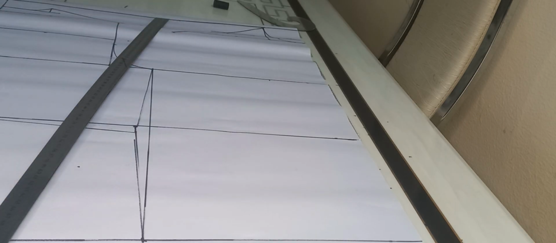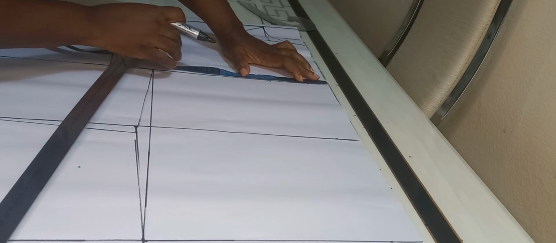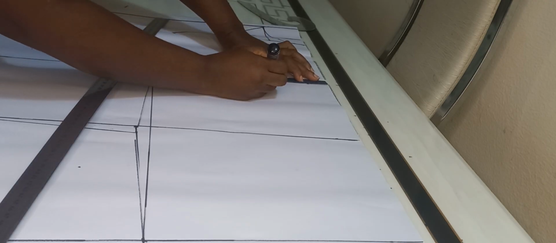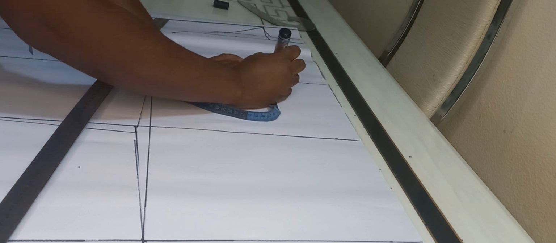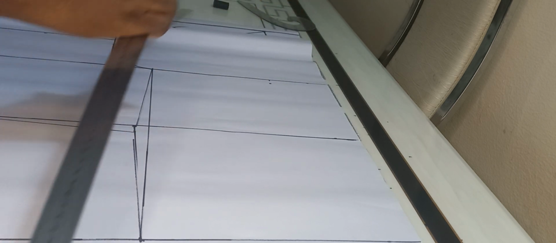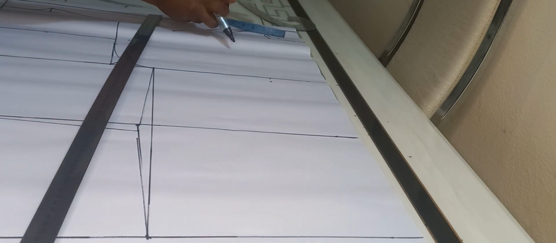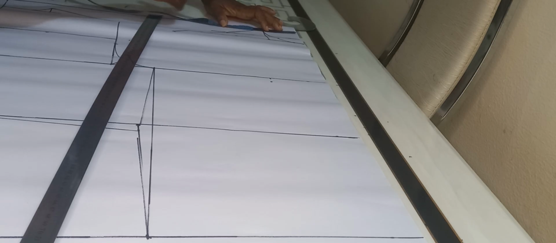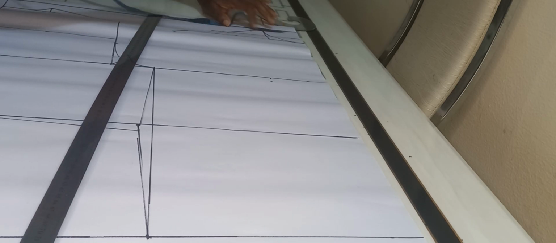Dividing by 2, because this is on fold, is 11 centimeter. You see it? I'll come down by 2 centimeter at that point where I got 11 centimeter to get an appropriate dart. So I will come here to the top and mark 11 centimeter. I will not rule, I will just mark it.